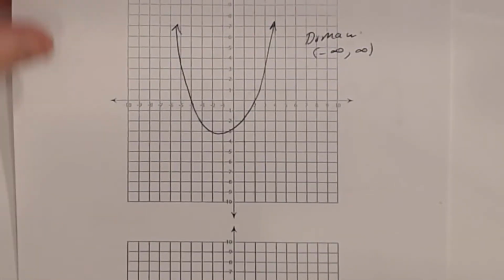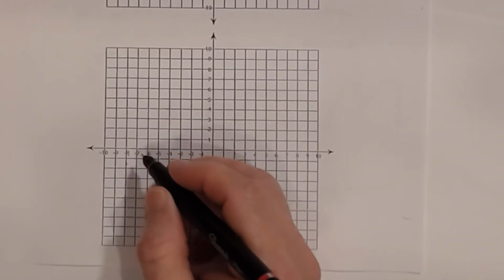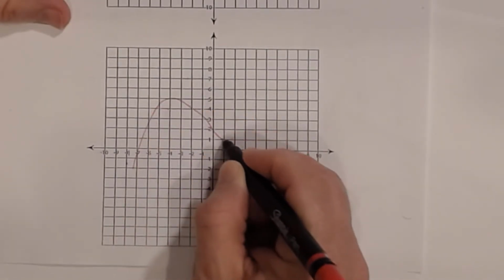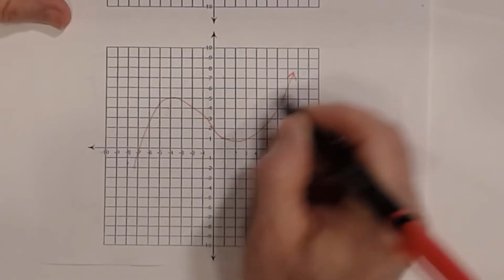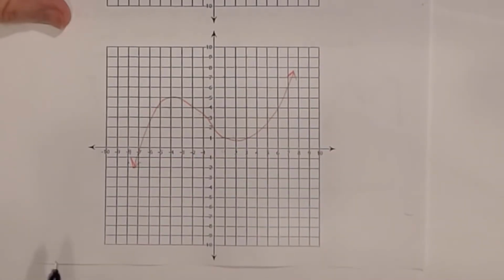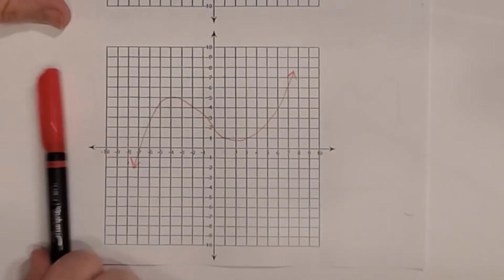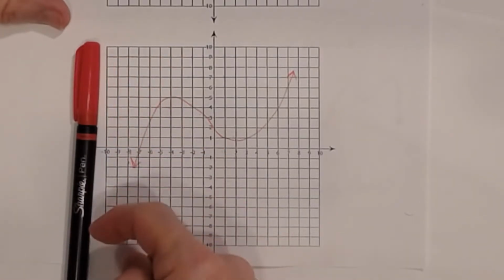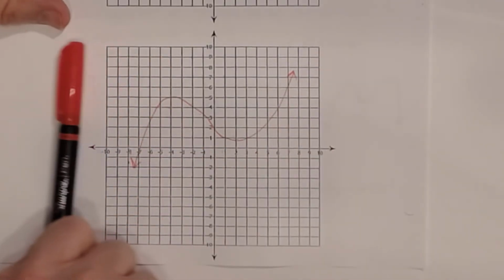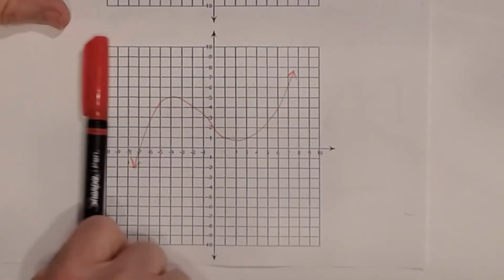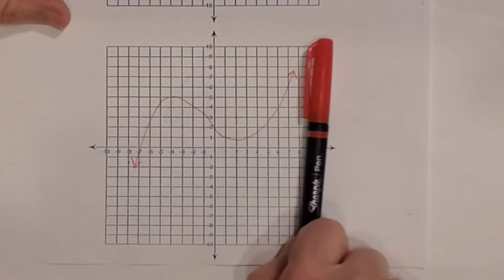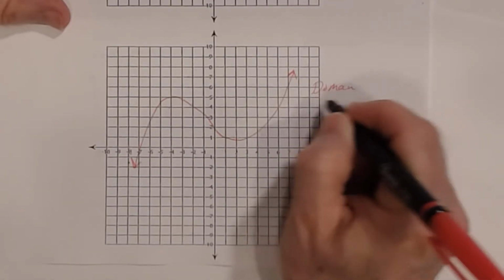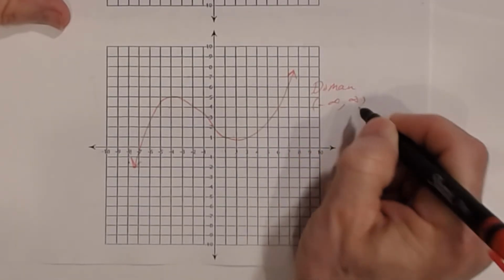All right, so what if we had this graph? Let's suppose we had something like this. We have this graph that looks like this. Again, notice that we want to find the domain, so we're going from left to right. Notice these arrows are going down and this arrow is going up. So I'm going from negative infinity to positive infinity. So the domain is negative infinity to positive infinity.